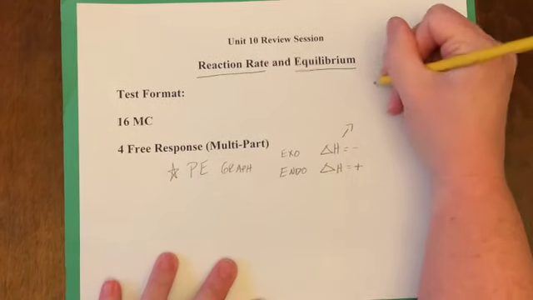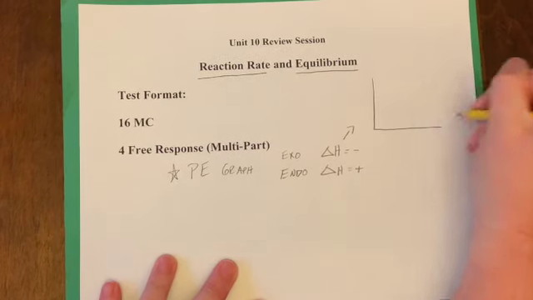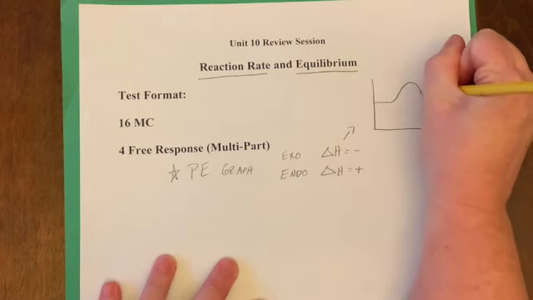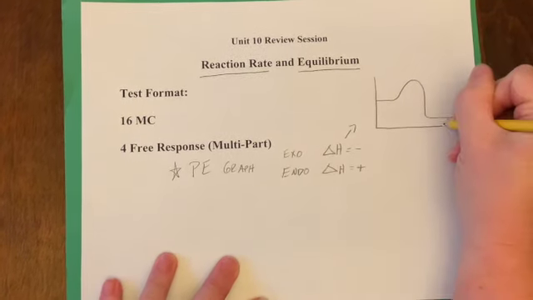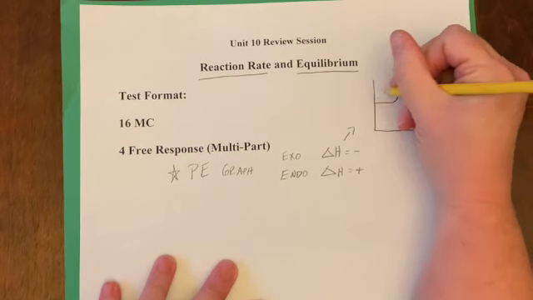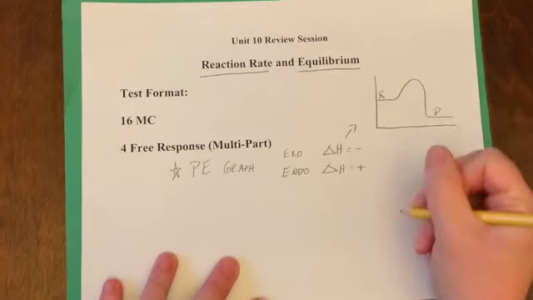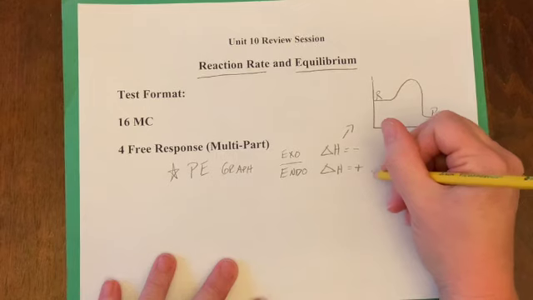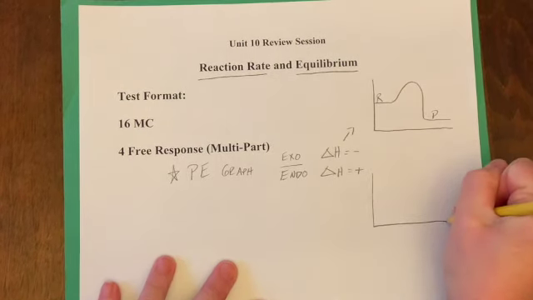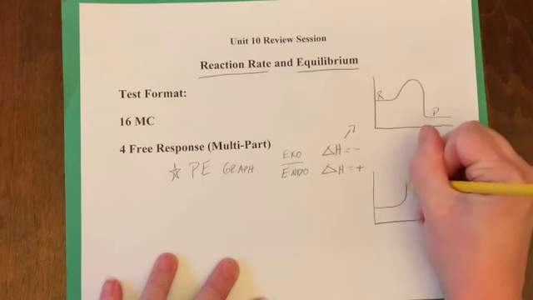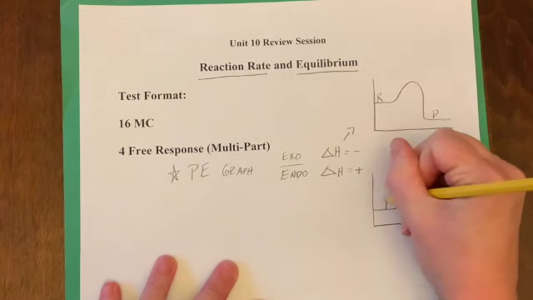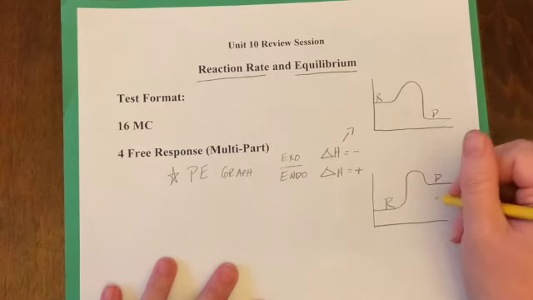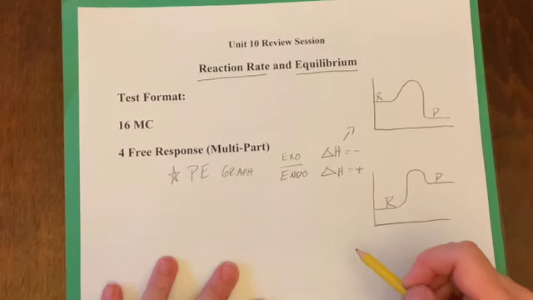An exothermic graph, I'm not going to draw this to scale or use any values, but an exothermic graph, you have your reactants starting here, going up to your activation energy, and your products will be below your reactants because energy has been given off. So here are your reactants, here are your products. This is an example of an exothermic graph. Whereas an endothermic graph, your reactants start at a lower energy than your products. Energy has been taken in for that reaction, and we can see here that we would have a positive delta H.